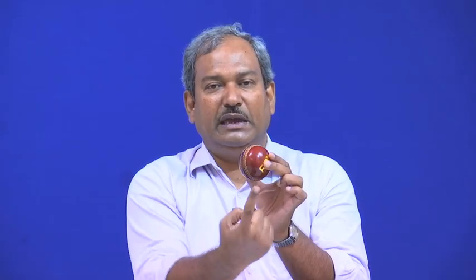These seams would create an obstruction, a perturbation in the flow path if it's like this. So, when the air comes towards the ball, it would start to move on this side, and it would start to move on the other side. While it's moving to this side, it encounters the seam.